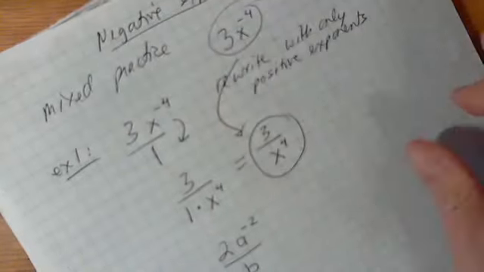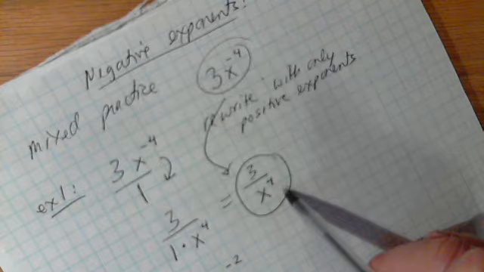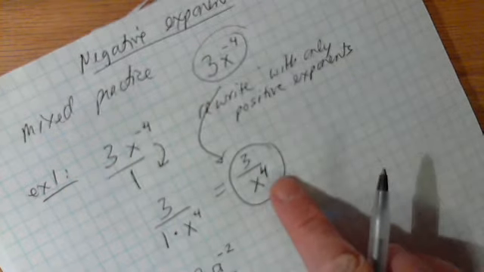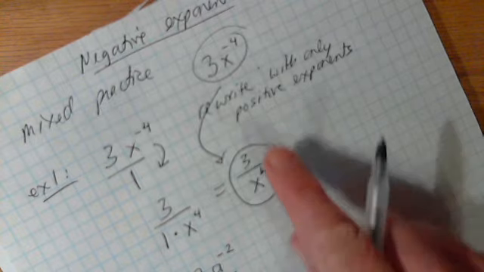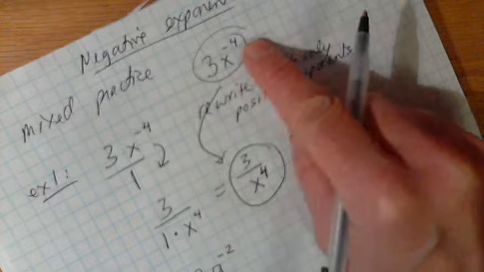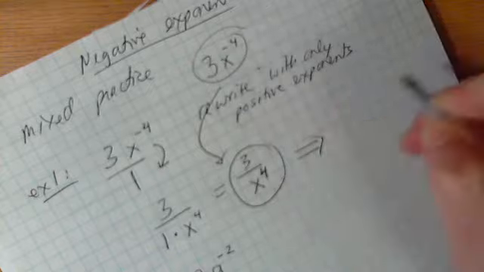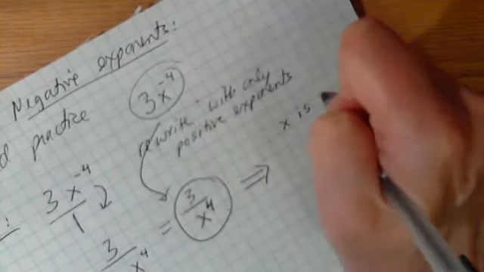These two expressions are equivalent, but this one's easier to understand because when I put a number in where x is, it's easier to figure out that that number times itself 4 times. Here it's hard to understand what it means to raise a number to the negative 4 power. So let's say somebody gives us a number for x. Let's say somebody tells us x is 2.